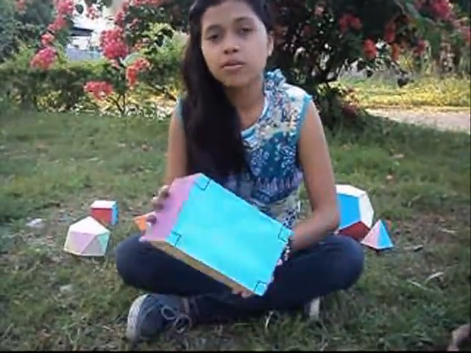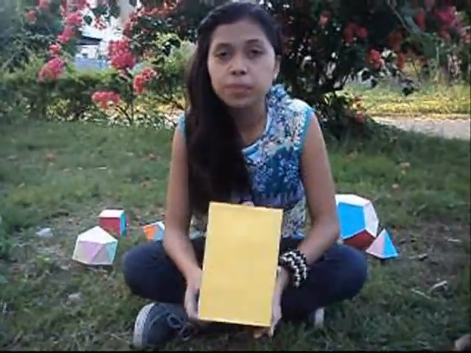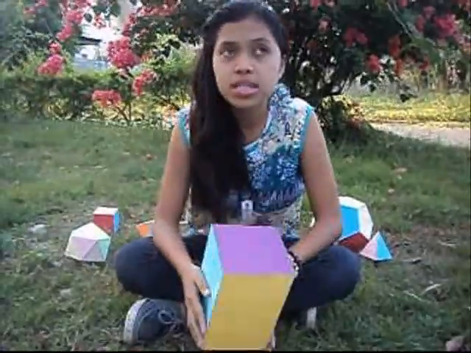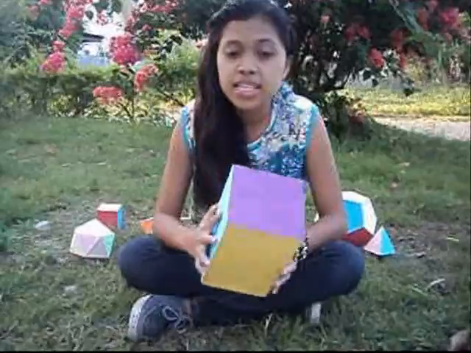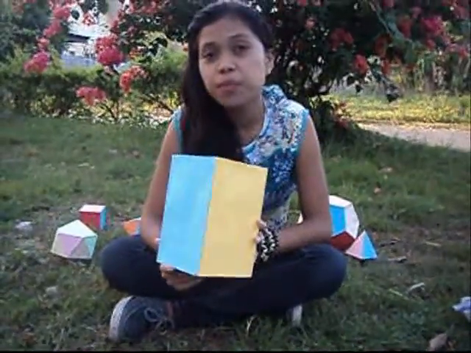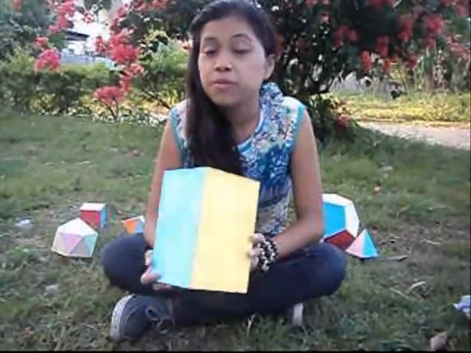And we wonder why the bases or the right sections of this parallelepiped are squares. So let us define a square. A square is a parallelogram with four right angles and four congruent sides. So it means that a square is a rectangle. So this is a rectangular parallelepiped which is made up of all rectangular faces.